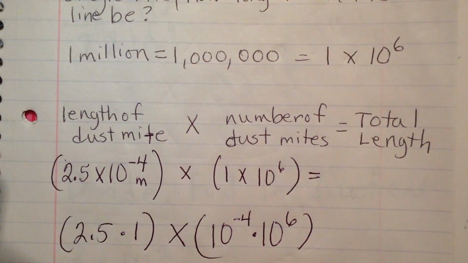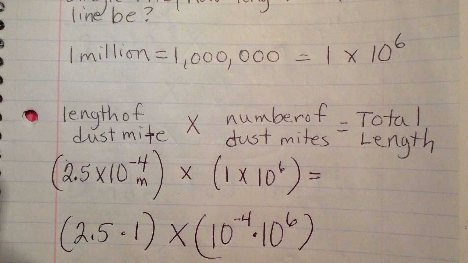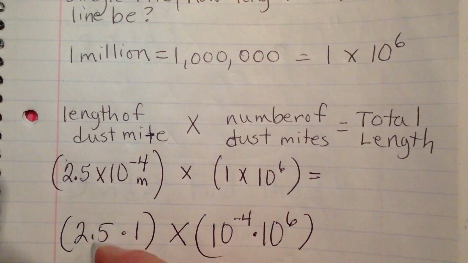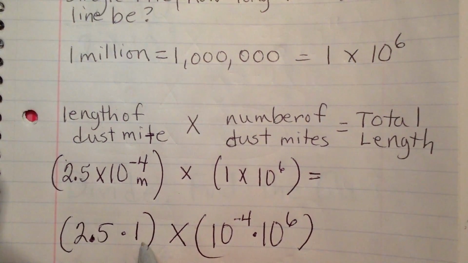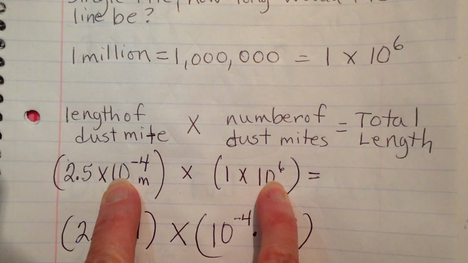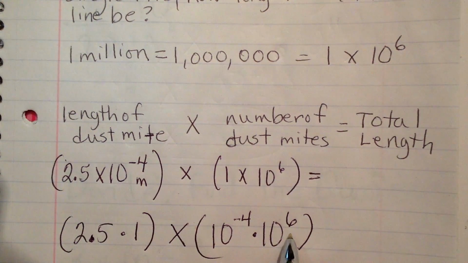I'll do that again. When multiplying two numbers that are in scientific notation, you must first multiply the first numbers, 2.5 times 1. Times, you'll multiply the two powers of 10, 10 to the negative 4 times 10 to the 6.